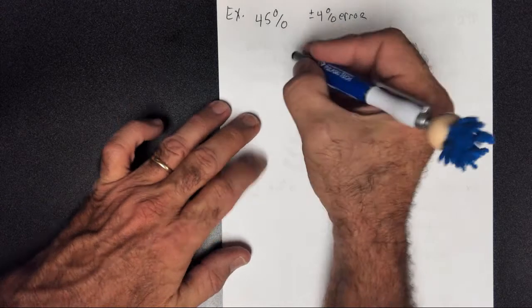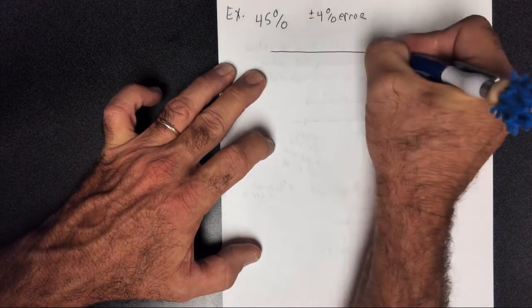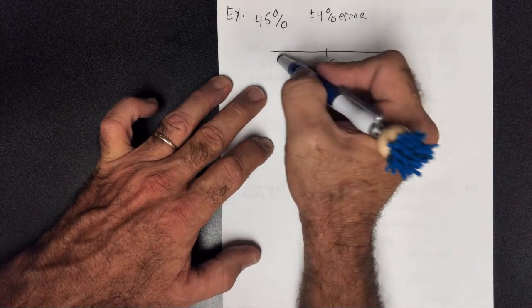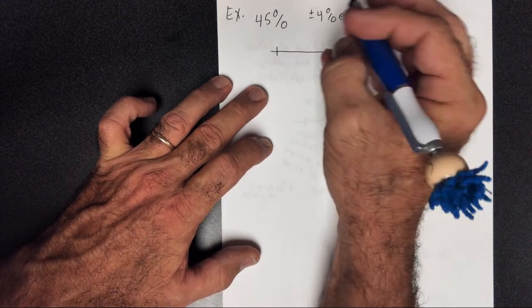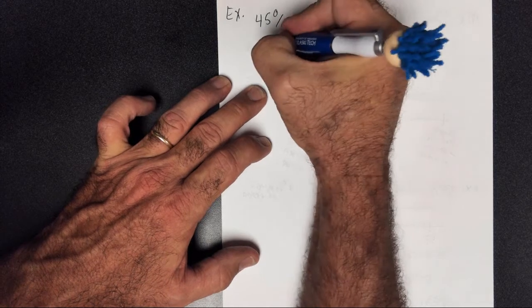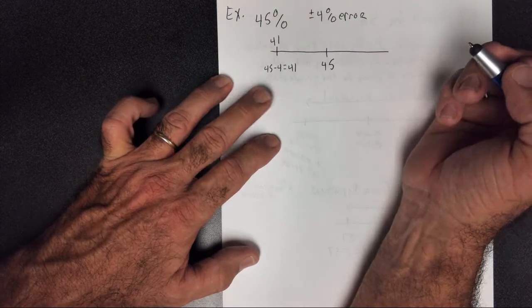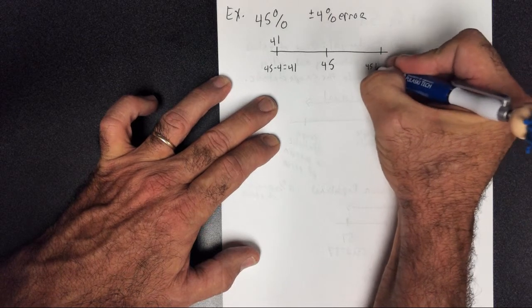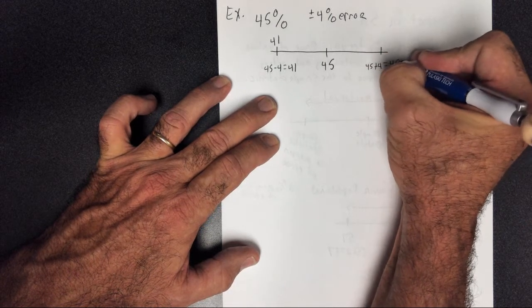So we're going to set up our confidence interval using our 45%. We'll subtract 4 from that and get our left end point. So let's see, 45 minus 4 would be 41% on the left end point. Over here, on the right end point, I would do 45 plus 4, which is 49.